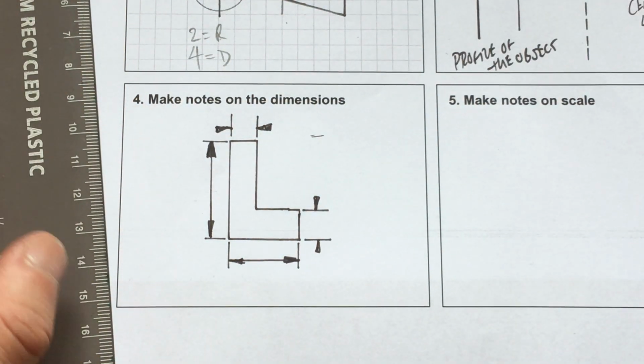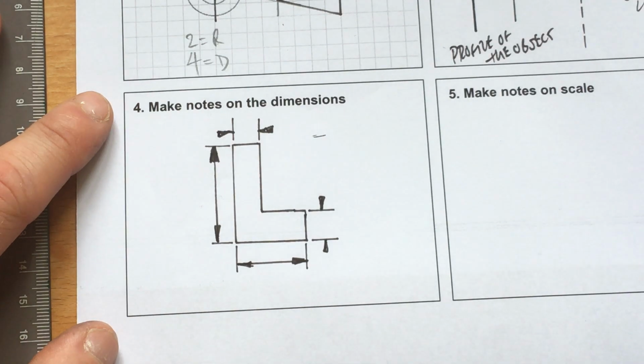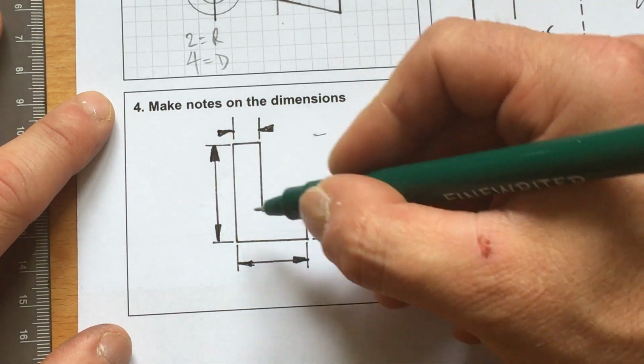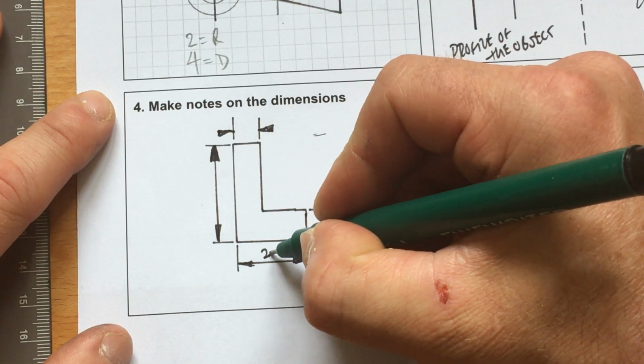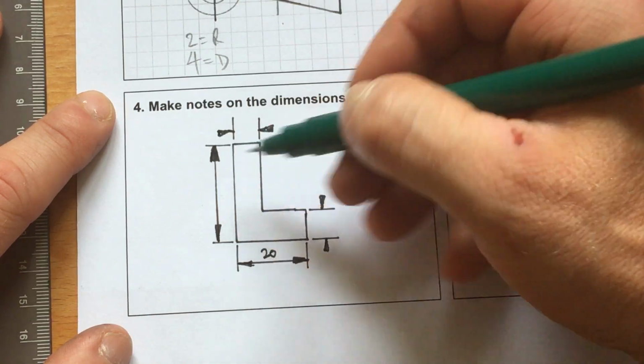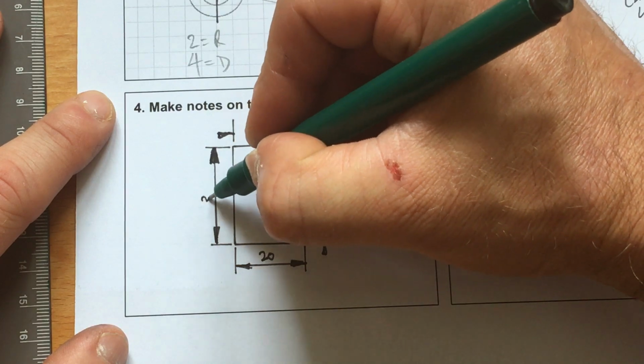And then the next thing we want to do is put the units in there. So we normally use millimeters. The units sit, if it's a horizontal line, on top. So I'm just going to make up these figures. They're going to sit on top of the line. Okay. If it's a vertical one, then they go to the left of the line.